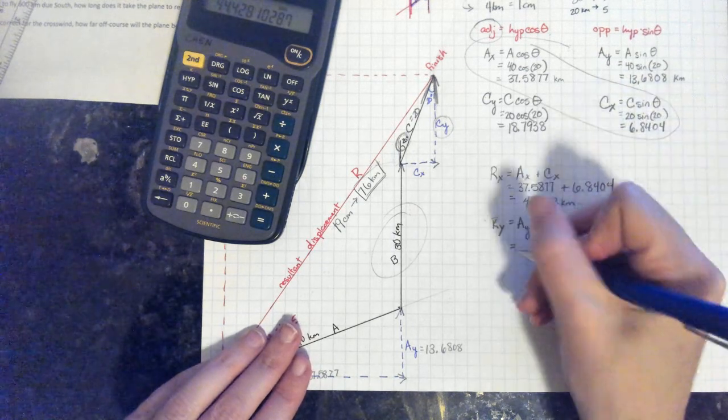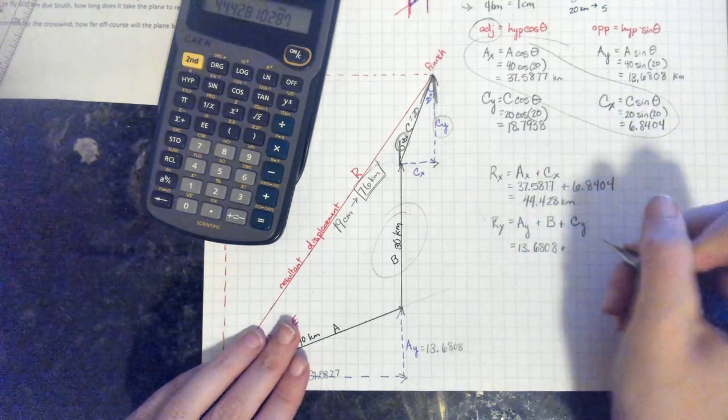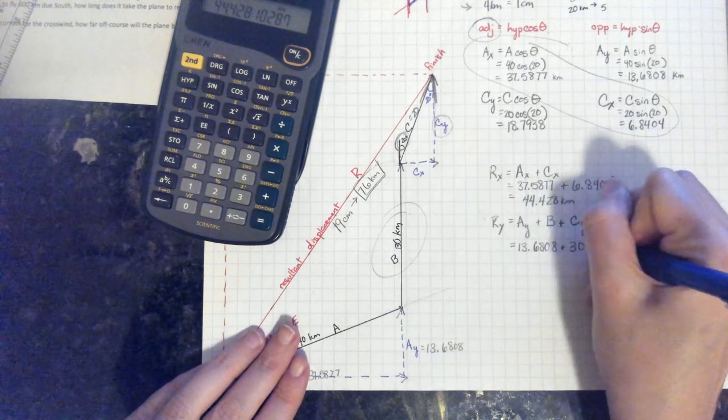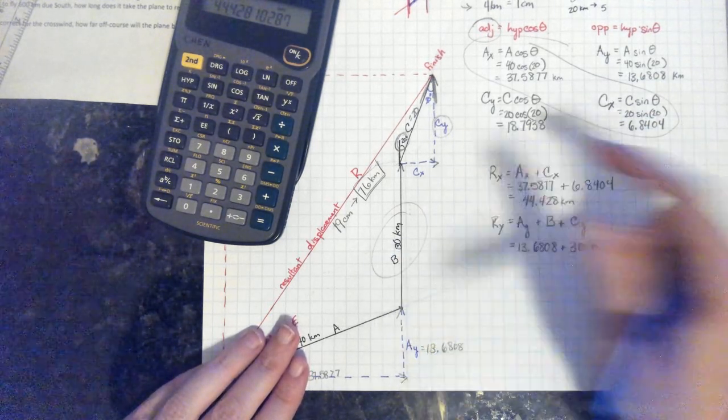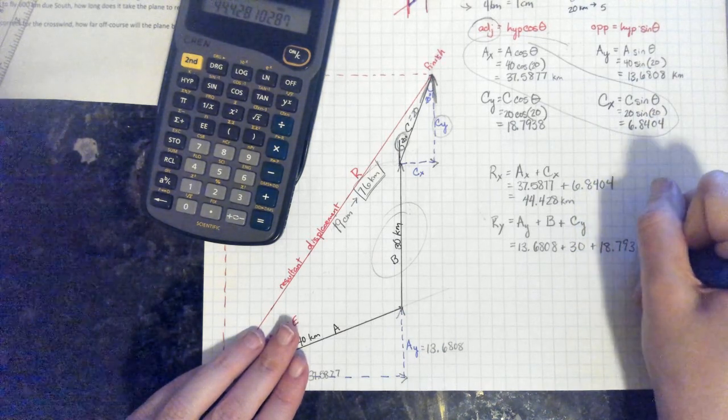So AY is 13.6808, B is 30, CY is 18.7938.